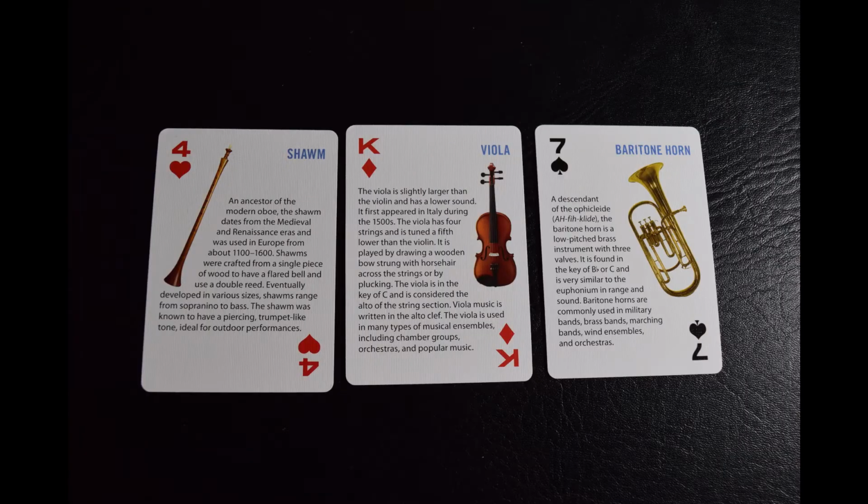Welcome back to Guess What Instrument. First on your screen is a shawm, a viola, and a baritone horn. Listen.